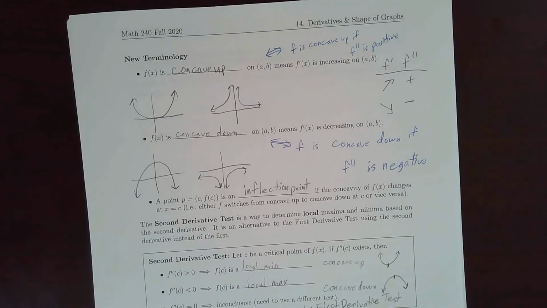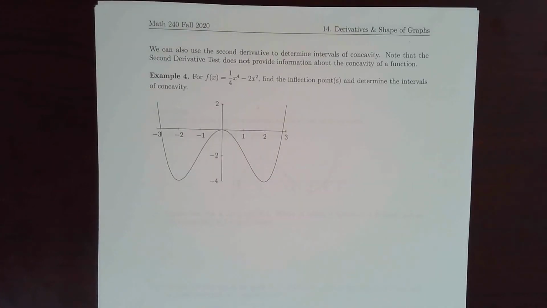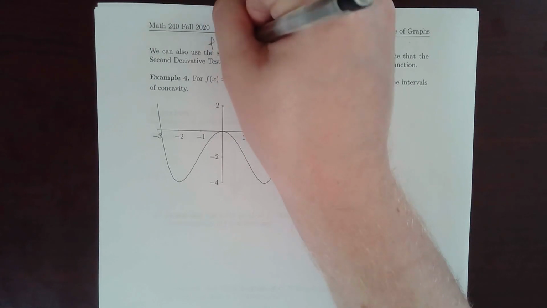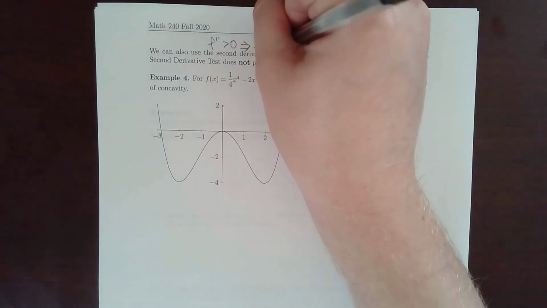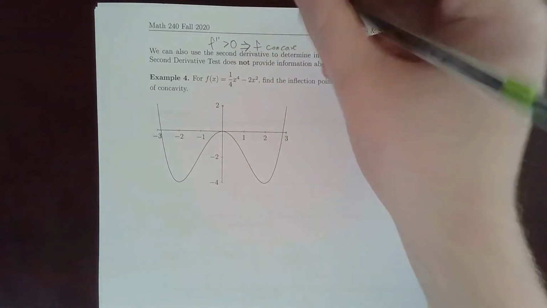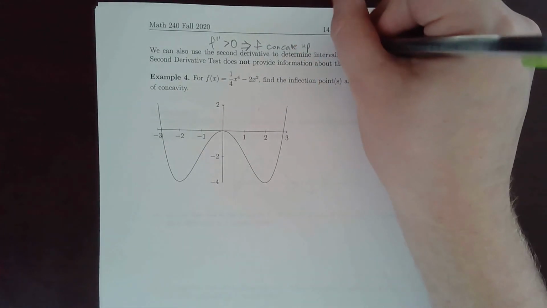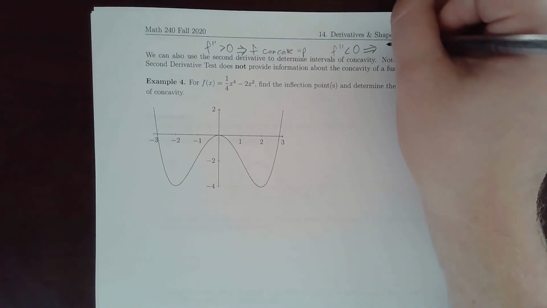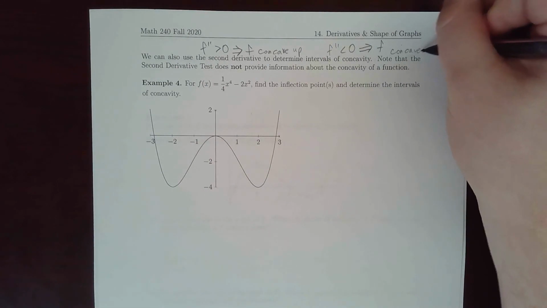Now we also can determine intervals over which our function is concave up and concave down. So remember, if the second derivative is greater than 0, we say that the original function is concave up, and if the second derivative is less than 0, that's when we say that our function is concave down.